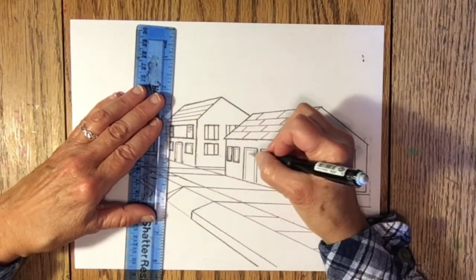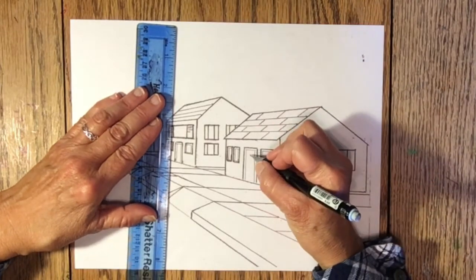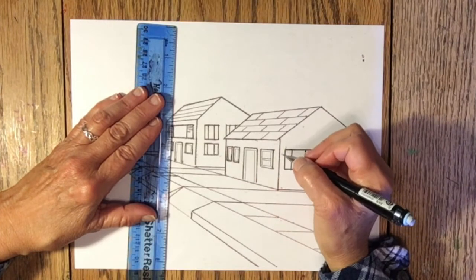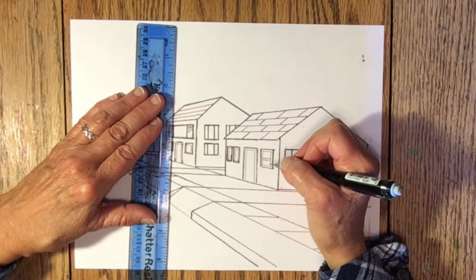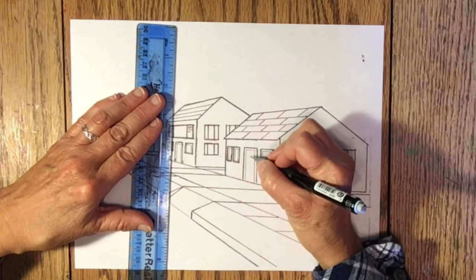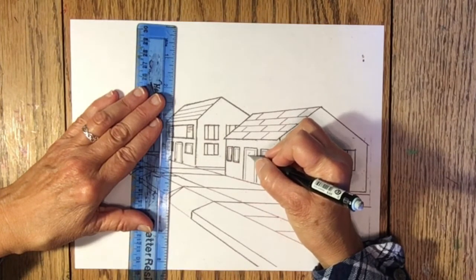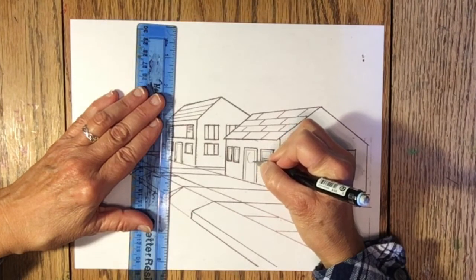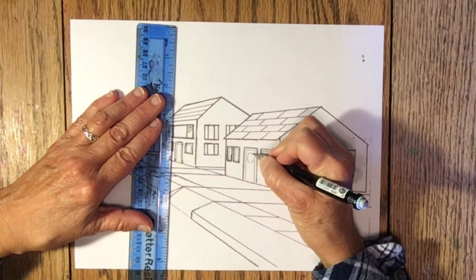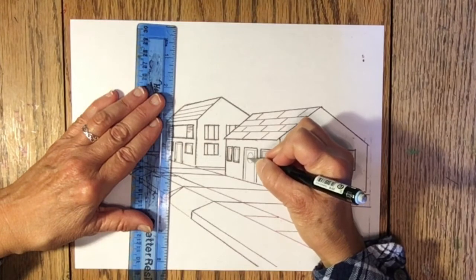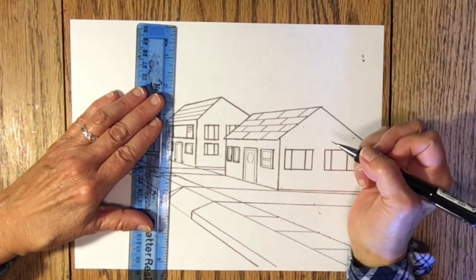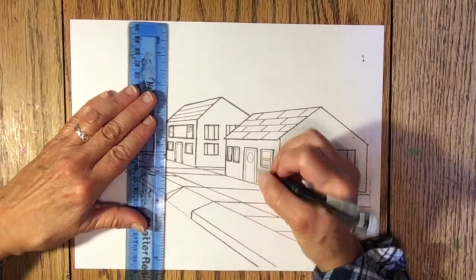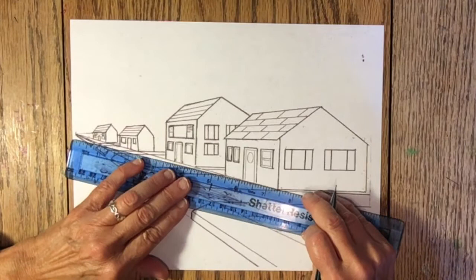See, I could actually put a window in one of these doors if I wanted to. I can make an oval window if I wanted to, just for a little bit of variety. And then the threshold to the doors down here.